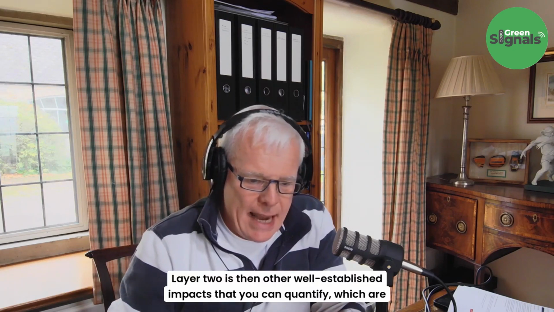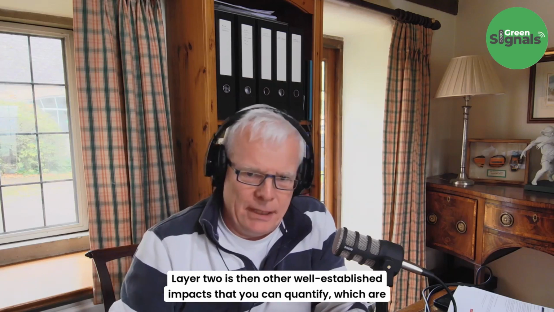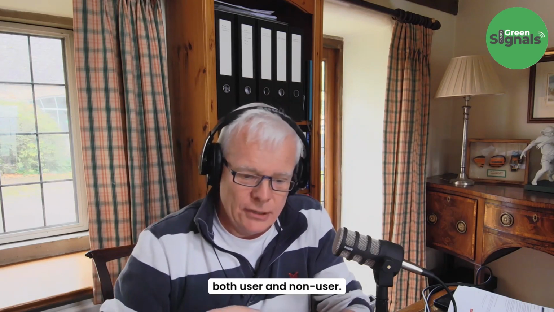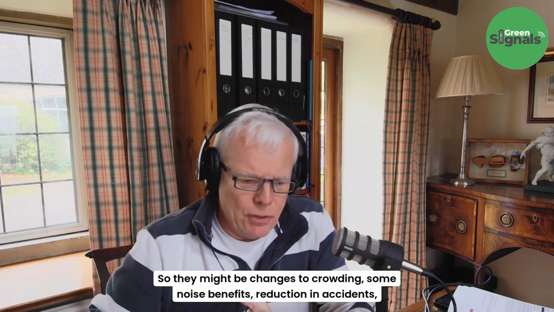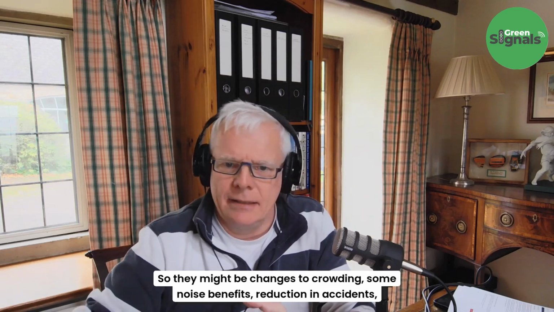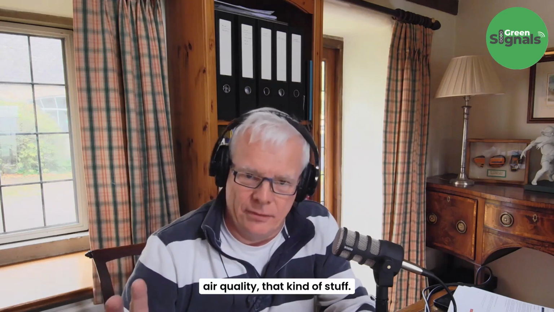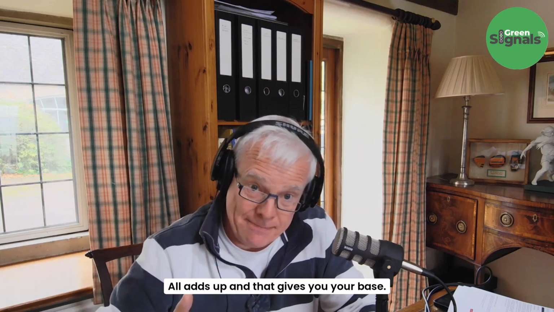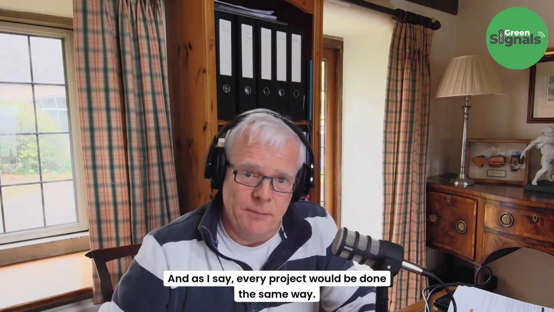Layer 2 is then other well-established impacts that you can quantify, which are both user and non-user. So they might be changes to crowding, some noise benefits, reduction in accidents, air quality, that kind of stuff. Okay, all adds up. And that gives you your base. And as I say, every project would be done the same way.